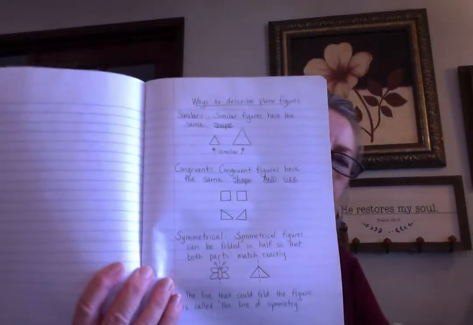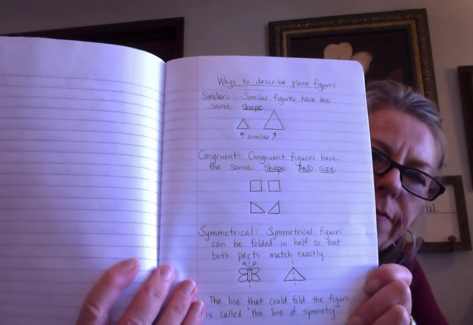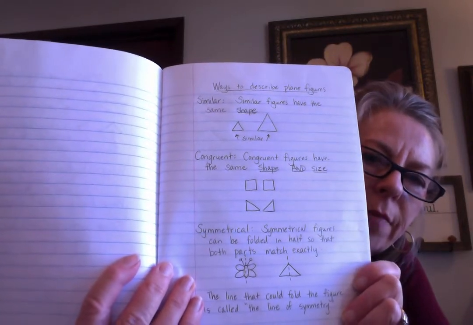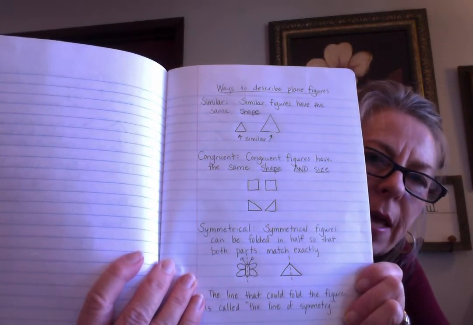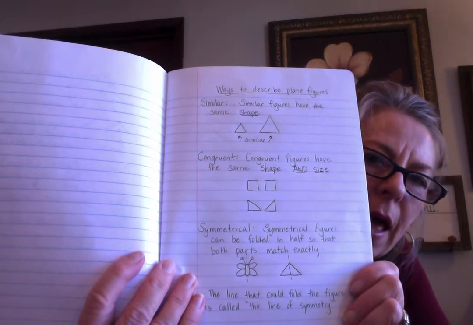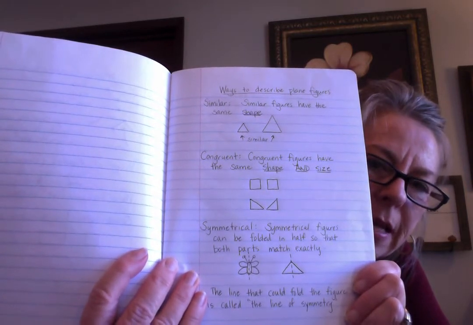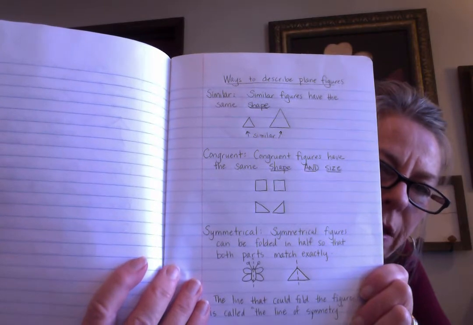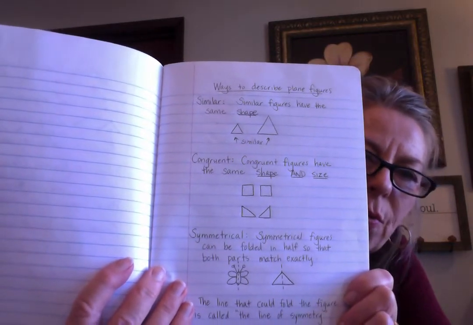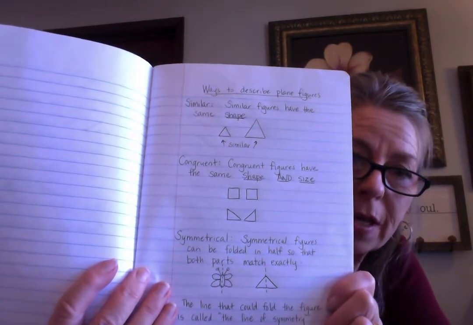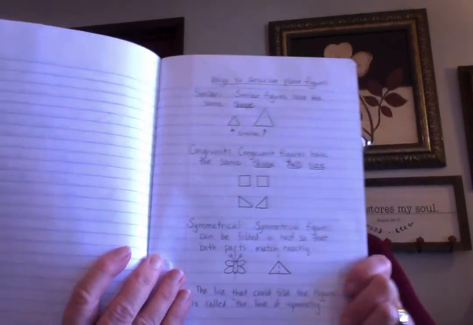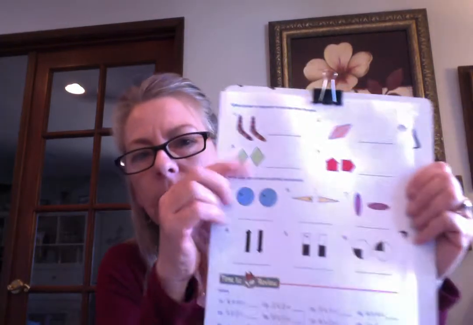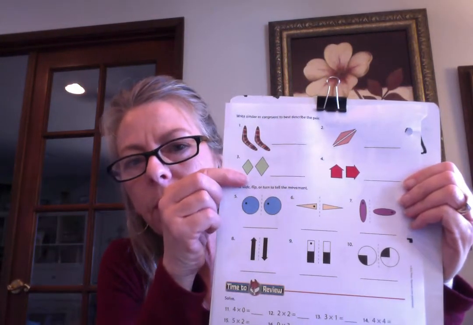Okay, so remember, congruent figures have the same size and shape, and similar shapes have the same shape but not the same size. Remember that? Congruent is kind of another way of saying equals when we're talking about geometric shapes. Okay, similar means it's almost alike. It's got the same shape, but it doesn't have the same size. Okay, so you're going to determine similar or congruent for all of these.